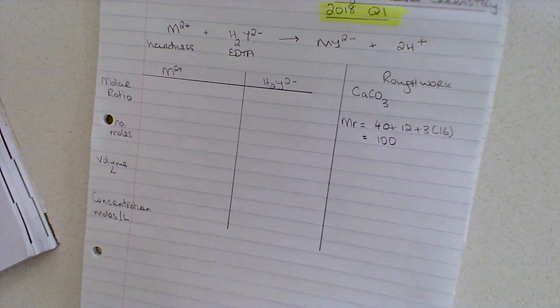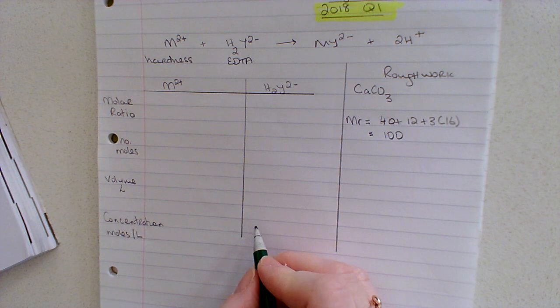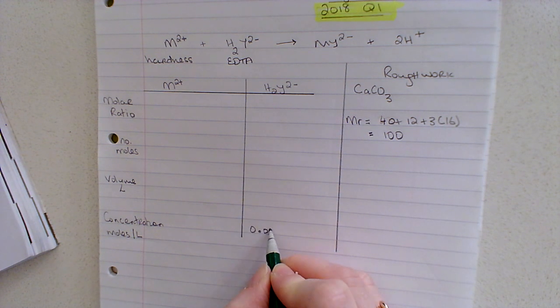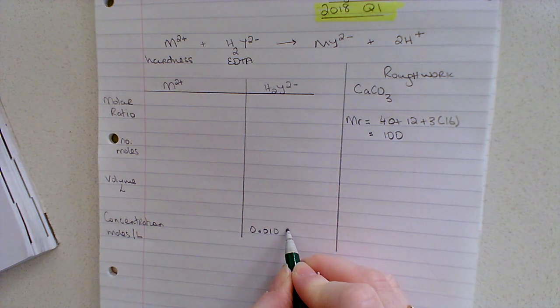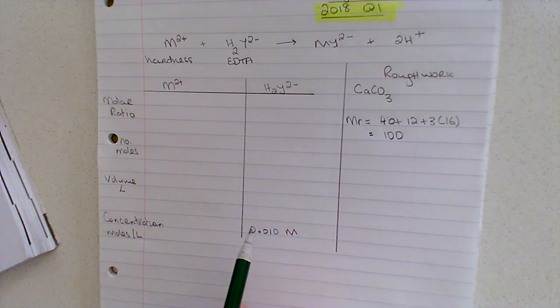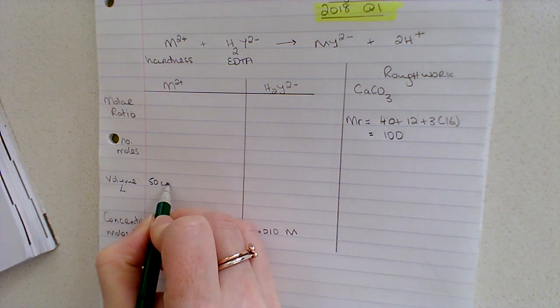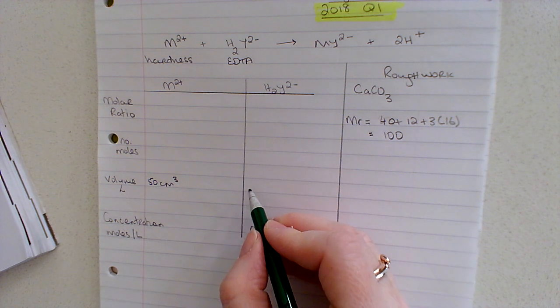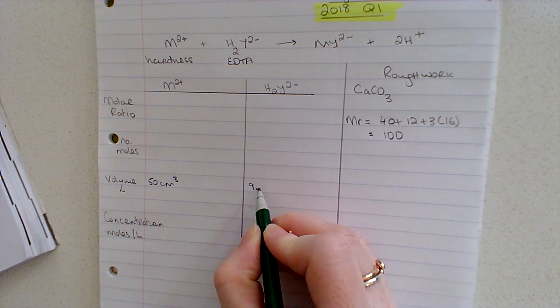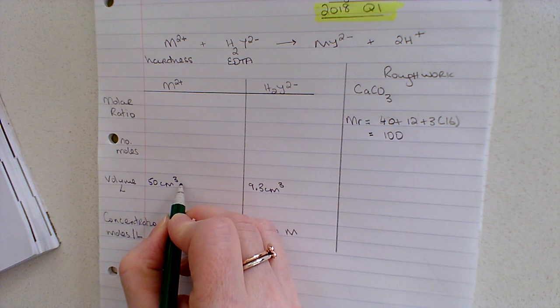So we set up this table where we have molar ratio, number of moles, volume in litres, and concentration in moles per litre. So we're told that the concentration of the EDTA solution, which we underlined in the exam paper, was 0.01 molar, and it was required to react with 50 cm³ of the water. So we had a volume of 50 cm³ of the water, and the average titration volume was 9.3 cm³. The first thing we're going to do is change these volumes into litres, because the volume must be expressed in litres in our calculation.